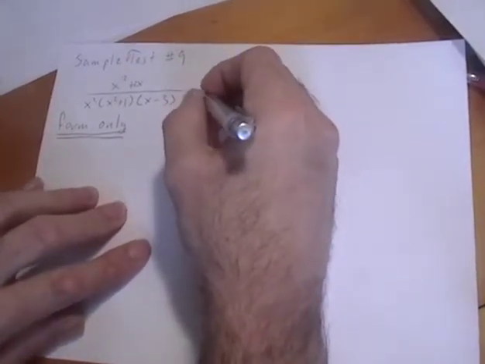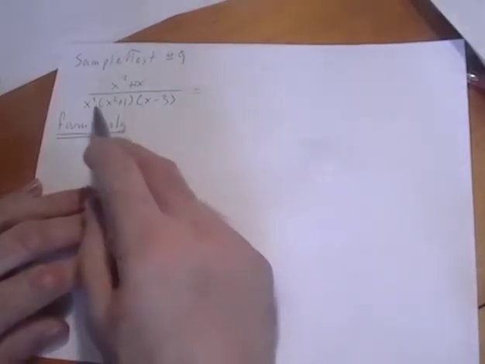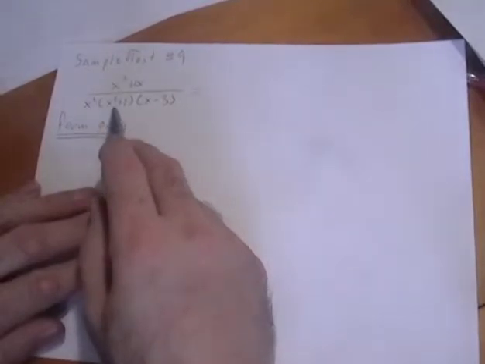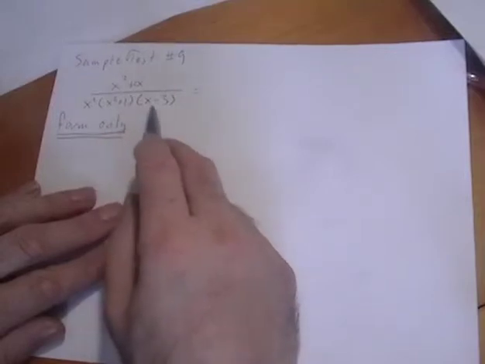The features that I'm looking for. Here I have a repeated root. Here I have a root which is of greater power than first. Here I have just a single simple root.